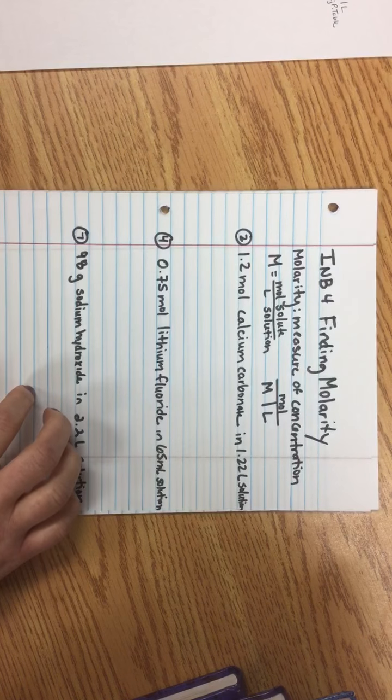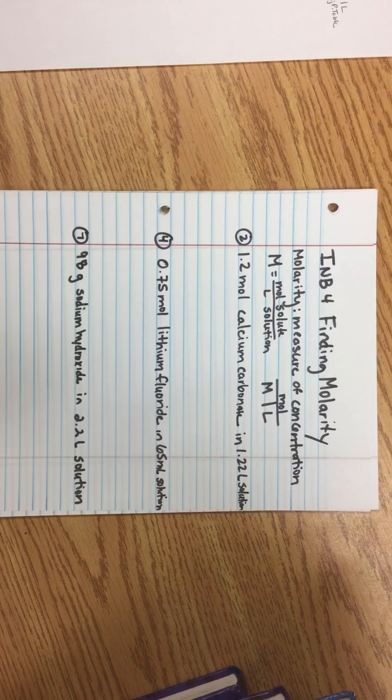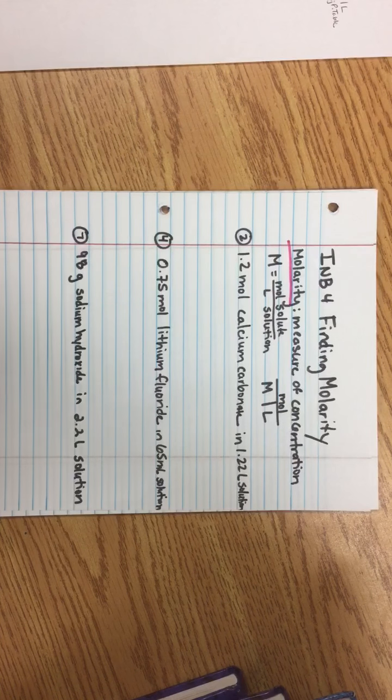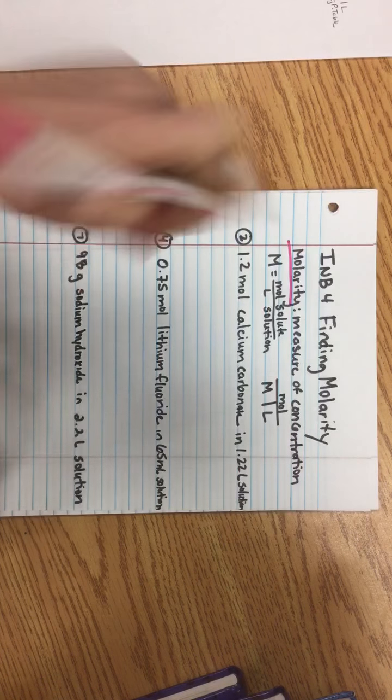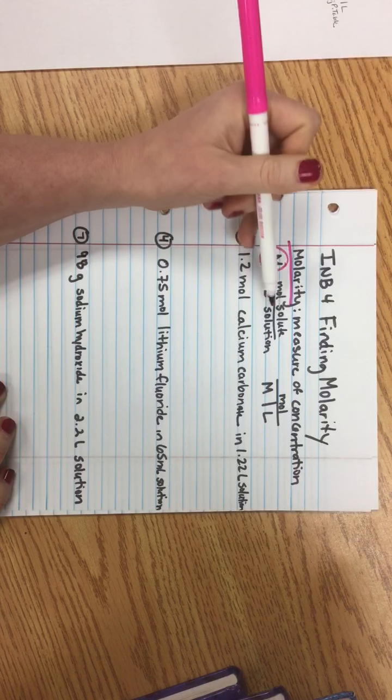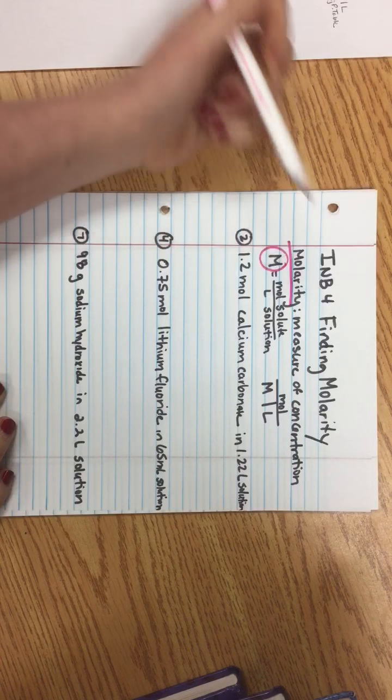Okay, so in order to find molarity, we first have to know what molarity is. Molarity is a measure of concentration. So it tells us how much solute is in a solution. We use capital M to represent molarity, and we know that it's moles of solute divided by liters of solution. And this is our equation.